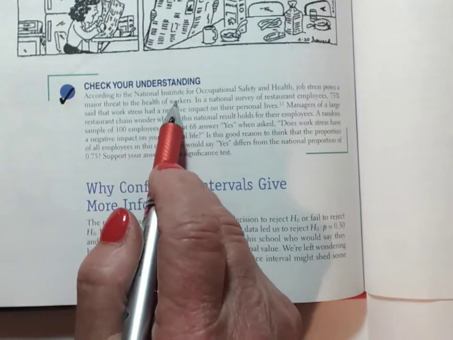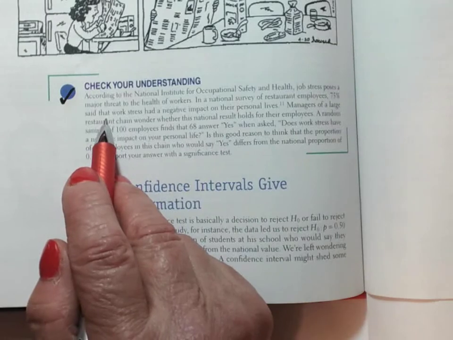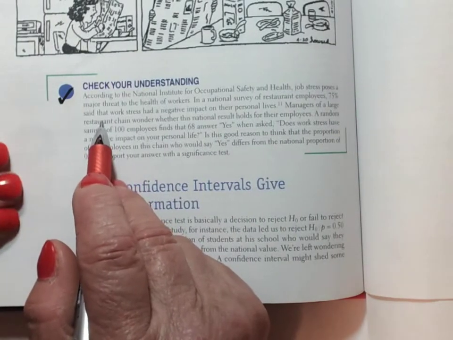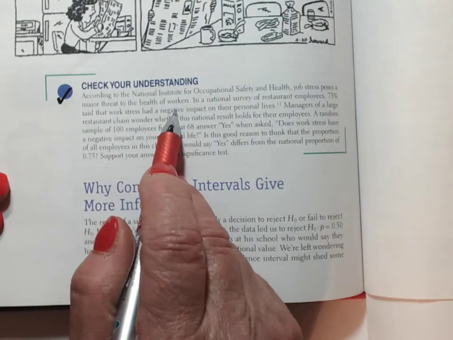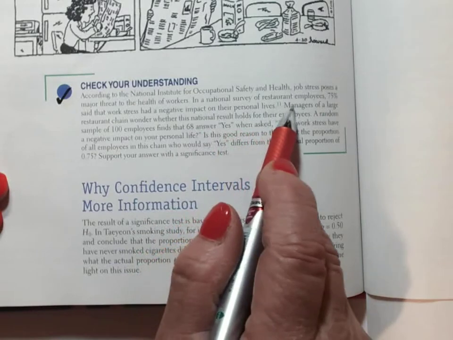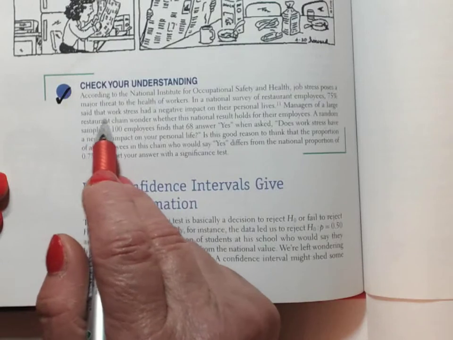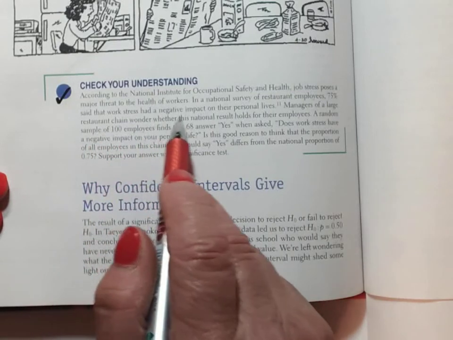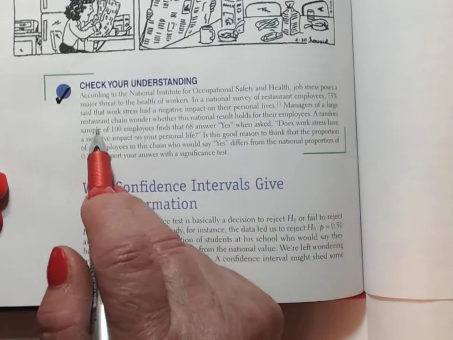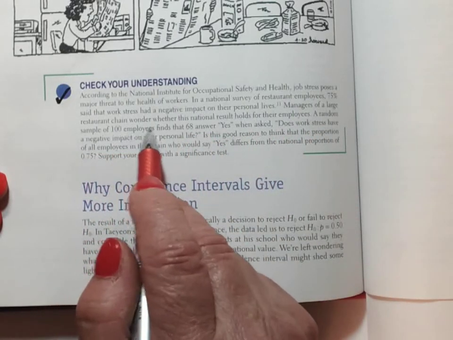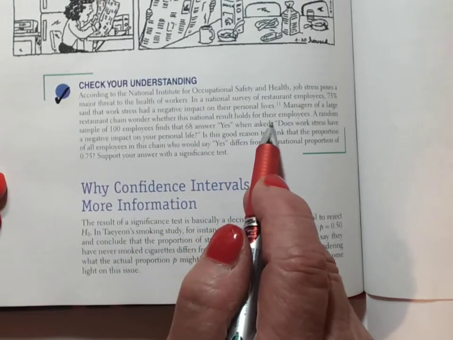According to the National Institute of Occupational Safety and Health, job stress poses a major threat to the health of workers. In a national survey of restaurant employees, 75% said that work stress had a negative impact on their personal lives. Managers of a large restaurant chain wondered whether this national result holds for their employees.